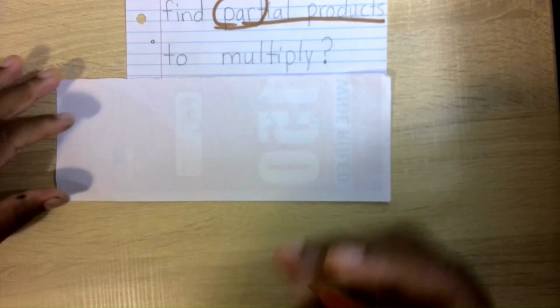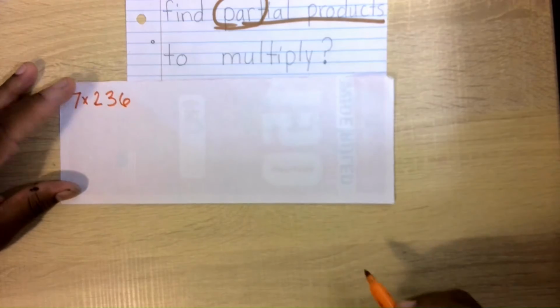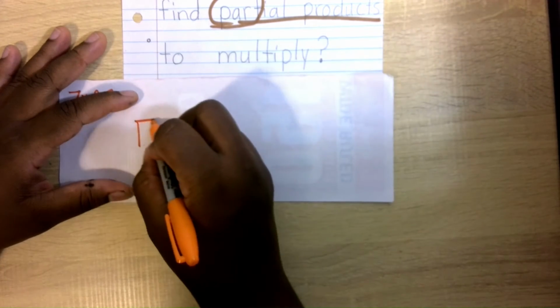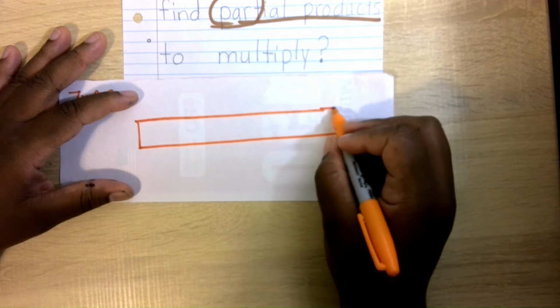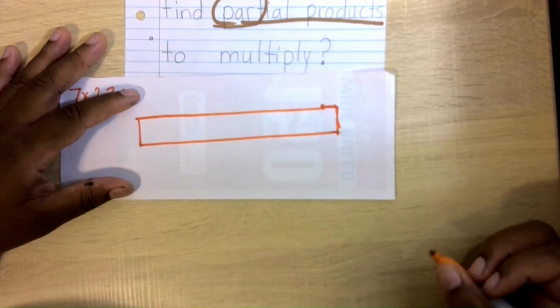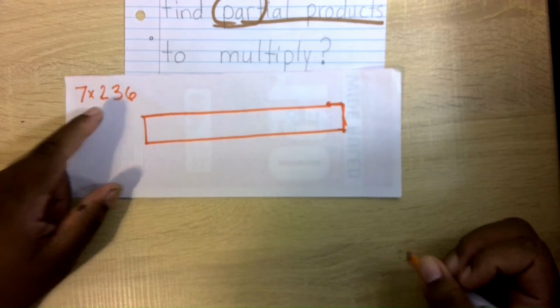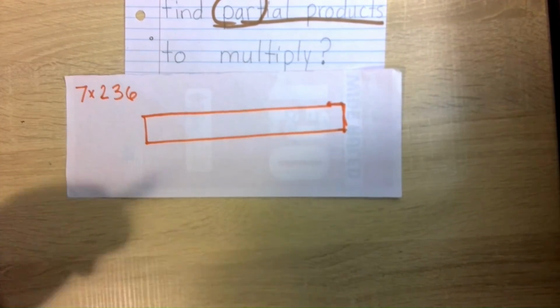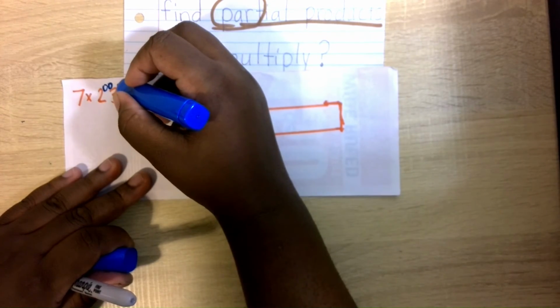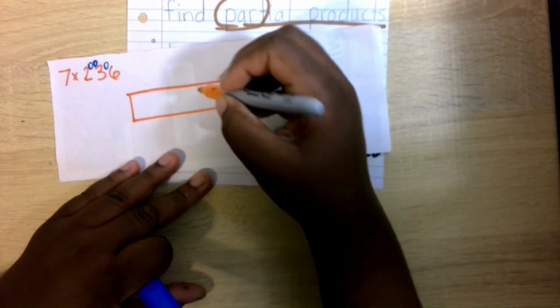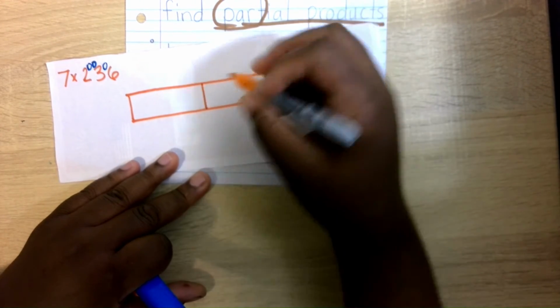Now, let's use an area model to multiply 7 times 236. An area model looks like a regular old rectangle. What does an area model look like? A regular old rectangle. So I'm just going to draw a regular old rectangle. Now, I will organize my factor into place value parts. The place value parts in 236: I have 2 hundreds, 30, that's a 10 part, and 6 units. So there's a hundreds part, a tens part, and a units part.